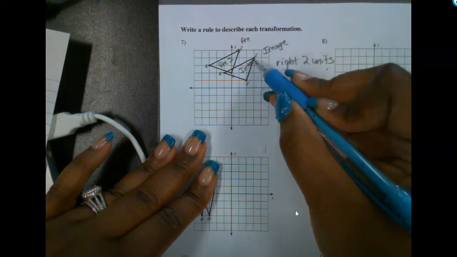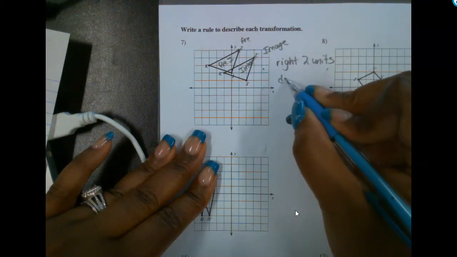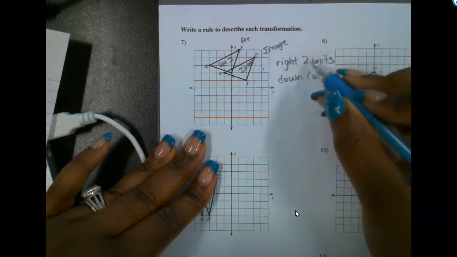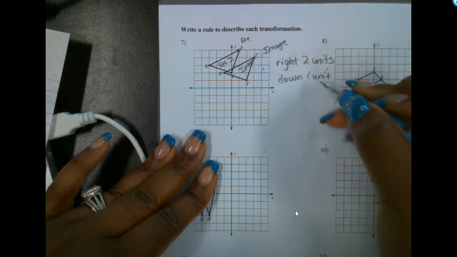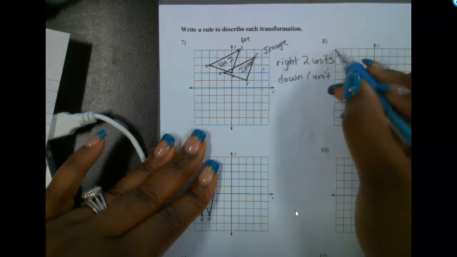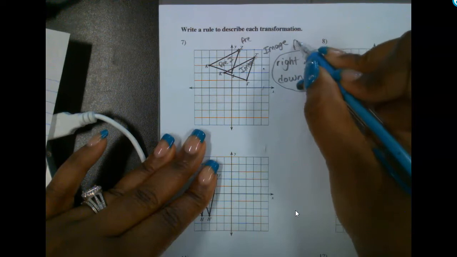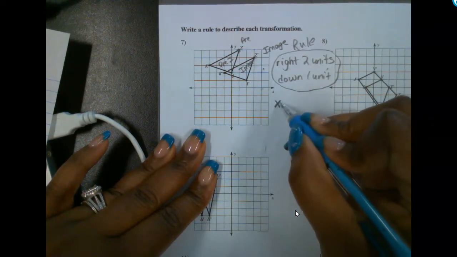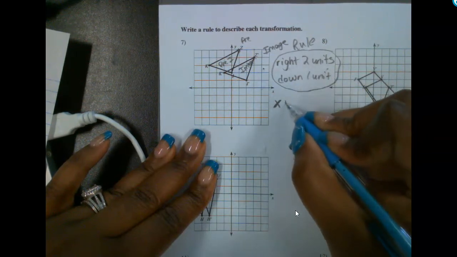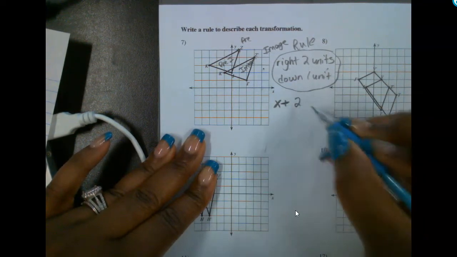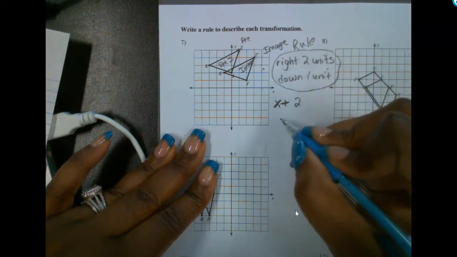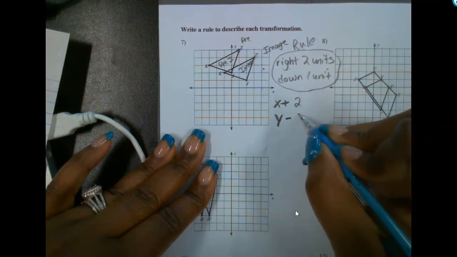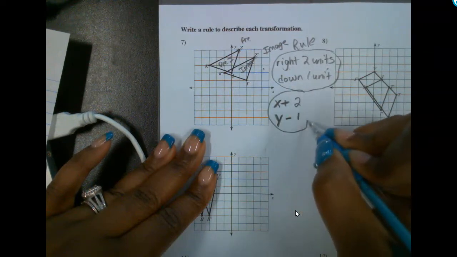And then you go down 1. So this is down 1 unit. Or you can say 2 units right, 1 unit down. So how do I write this? This is one way to write the rule. Right is X, plus 2. Y is down, that's minus 1. So this is another way to write the rule.